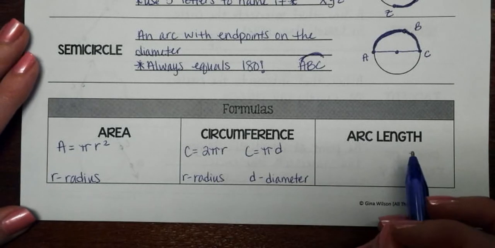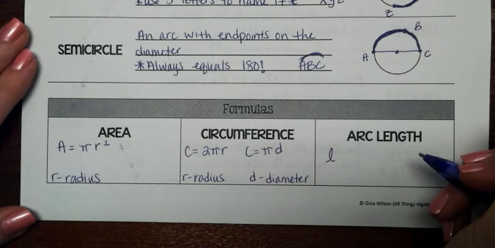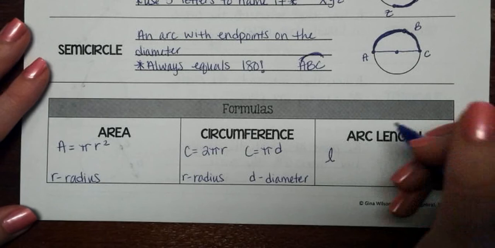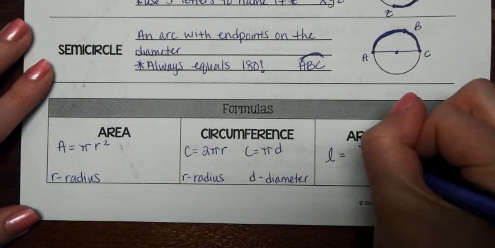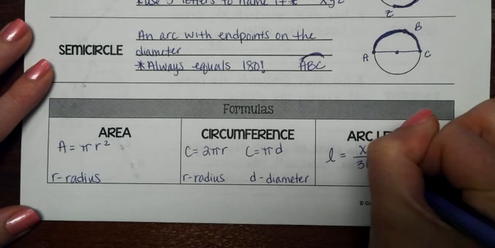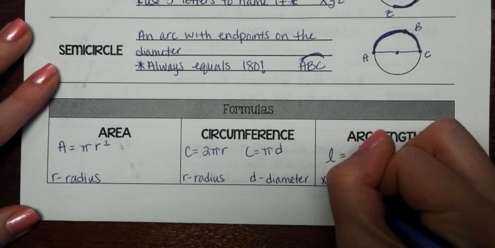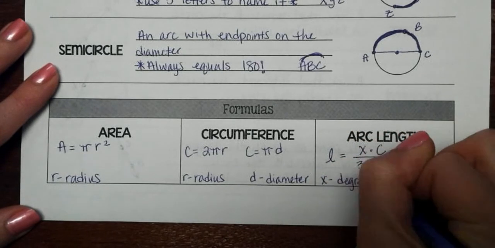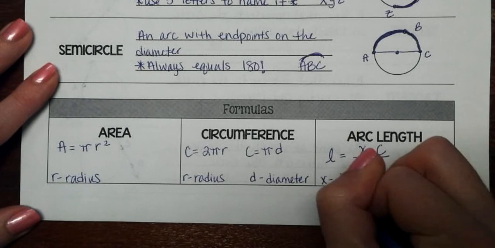And then a new one, arc length. I'm going to use a cursive L, just so that it doesn't look like a 1. Arc length is going to equal x times c divided by 360. So x stands for the degree of the arc, and c stands for the circumference.